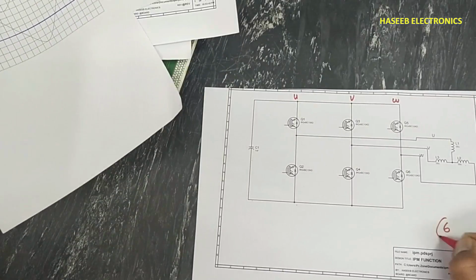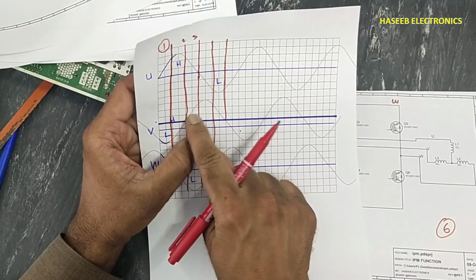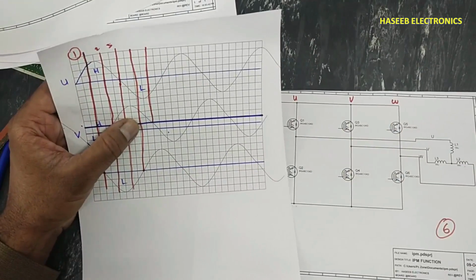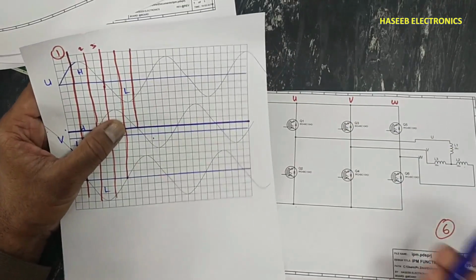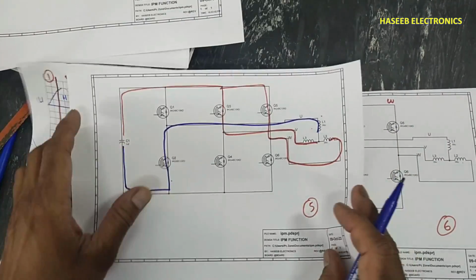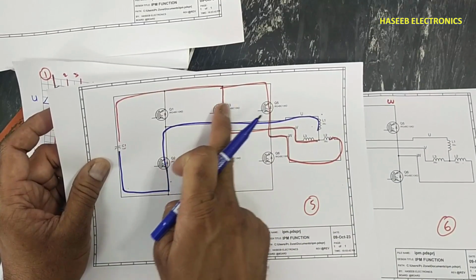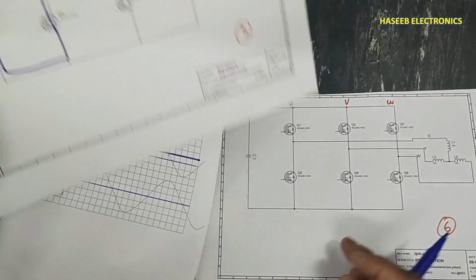This is condition number 6. V high was on, now it will turn off, this will turn on. This was on, now it will turn off and this will turn on now.